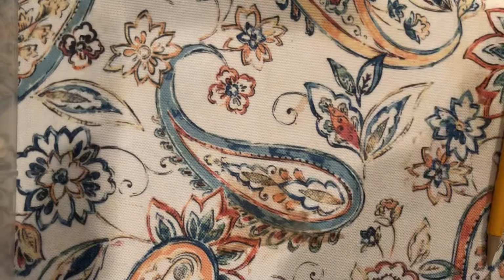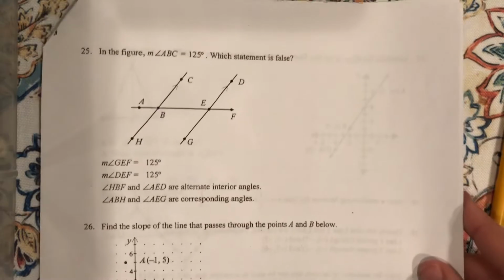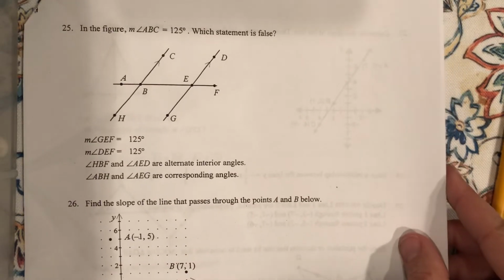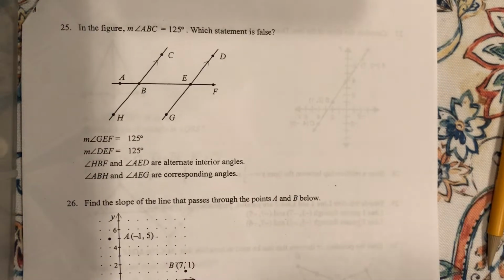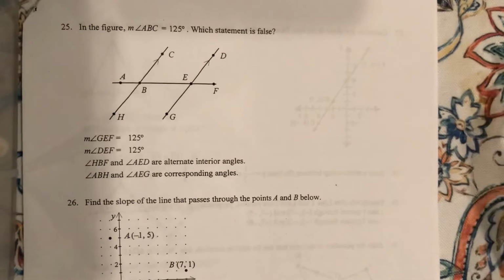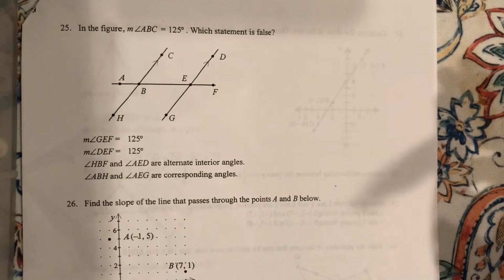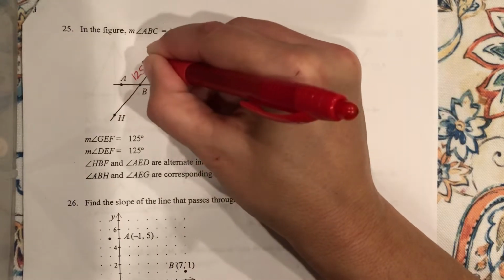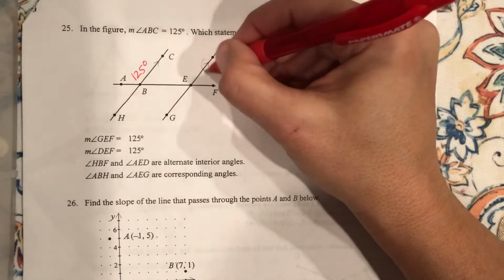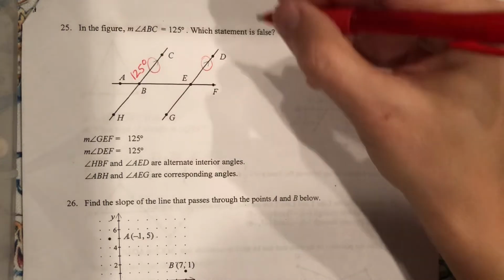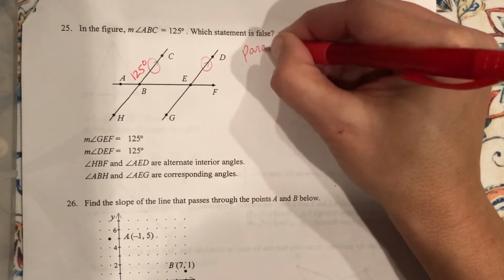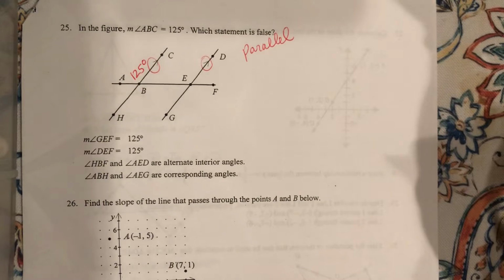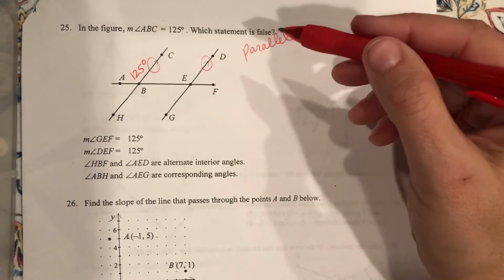All right, so let's see. We'll finish up. We'll go on to this page here. Okay, in the figure, measure of angle ABC is 125 degrees. Which statement is false? Okay, ABC is 125, right there. What do these little arrowheads mean? Those mean parallel. So when we look at parallel, now we got to look at all the special angle pairs.